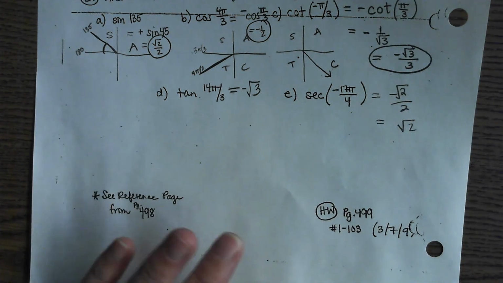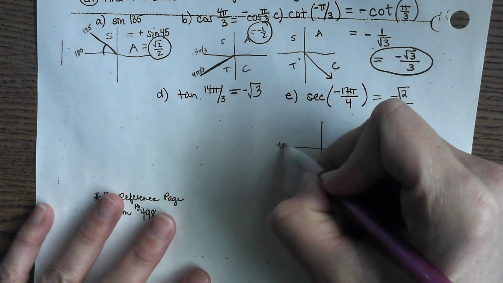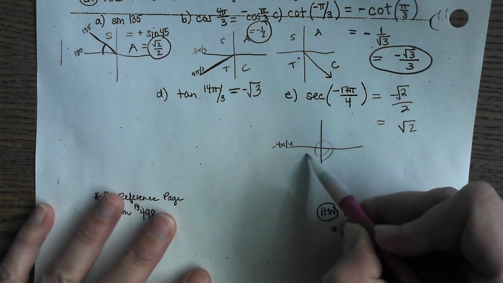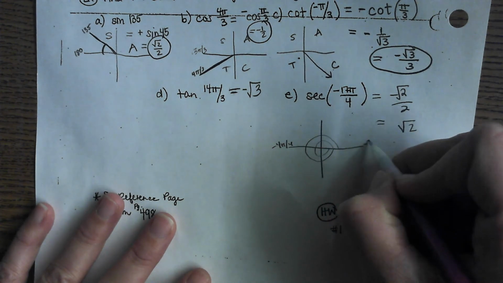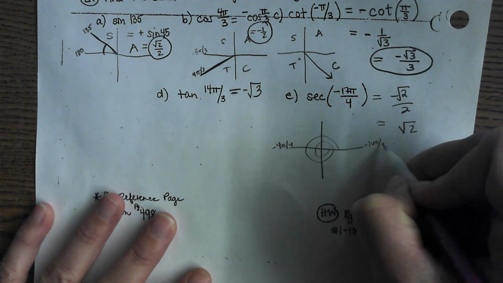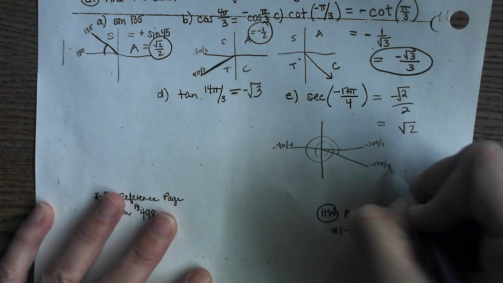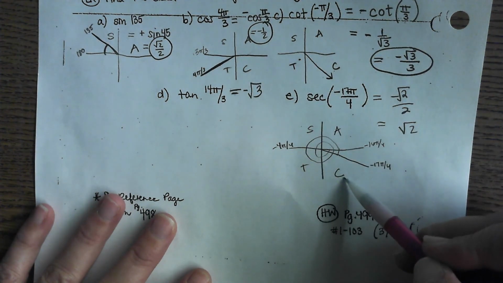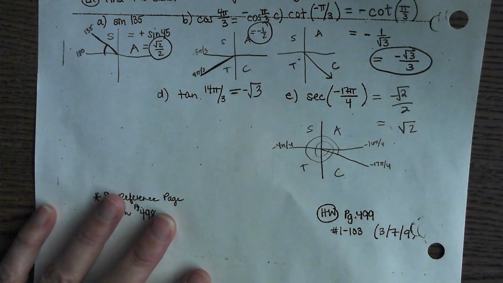Okay, so secant follows cosine. So first of all, what quadrant are we in? Here's 4 pi over 4. Well, negative will go negative. Negative 4 pi over 4. Negative 8 pi over 4. Negative 12 pi over 4. Negative 16 pi over 4. Which puts us very close to negative 17 pi over 4, which is in the fourth quadrant. So cosine should definitely be positive. So just based on that fact, I like the second answer.